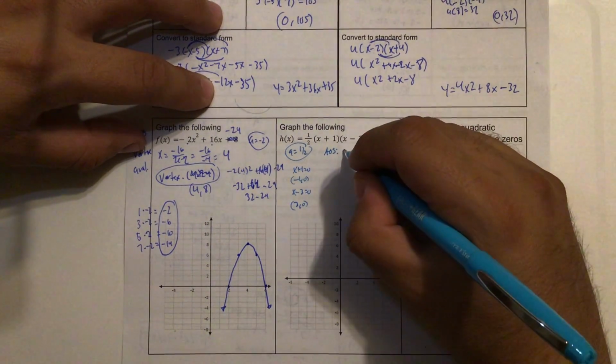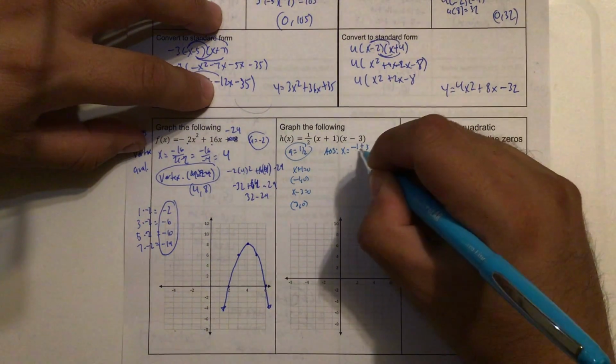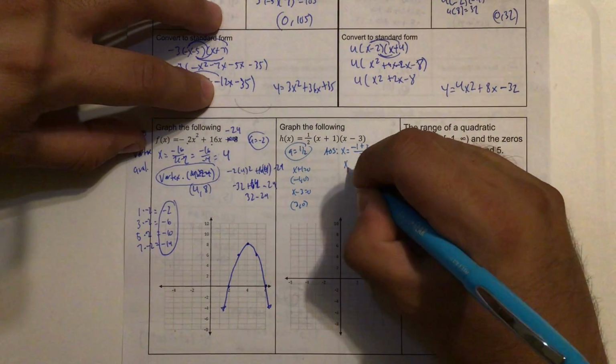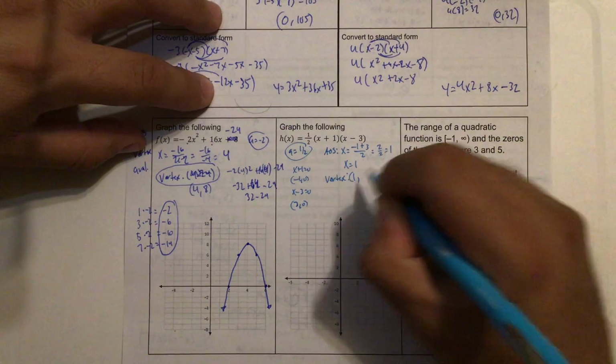So now we're going to take our roots and add them. So x equals p plus q divided by 2. So negative 1 plus 3 is 2, divided by 2, which is 1. So x equals 1. For my vertex, the x value is 1.